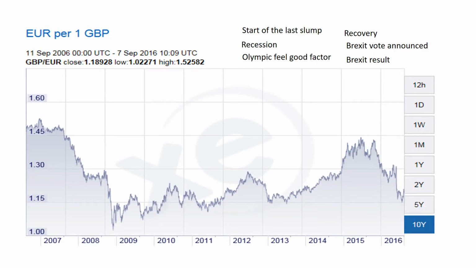Now, if we have a look at the exchange rate history for the UK, the GB pound against the euro, you can see that it's gone up and down ever such a lot over the last 10 years. It's gone from a high of 1.52 euros to a pound to a low of nearly just €1 to a pound. And today, as I said, it's 1.189 or 1.19. So we have some events which have caused this to happen.